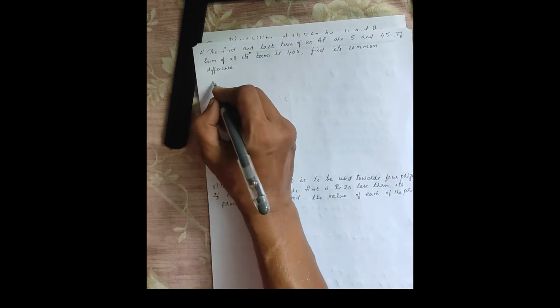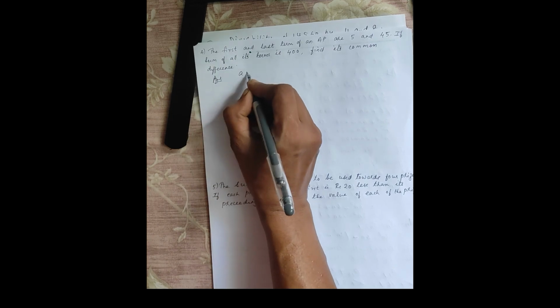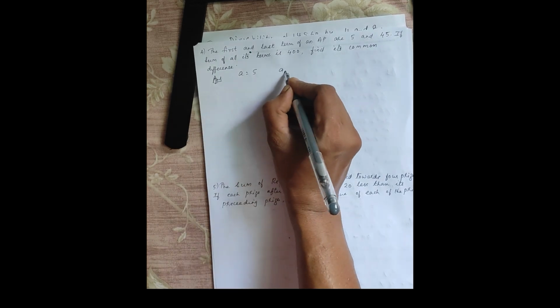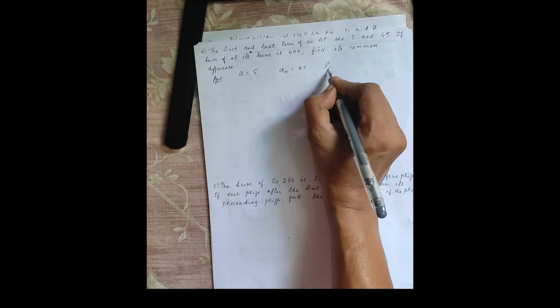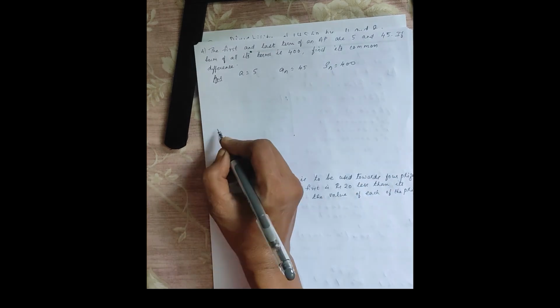The first and the last terms of an AP are 5 and 45. So a is equal to 5 and the last term an is equal to 45. If the sum of all its terms is 400, Sn is equal to 400. Find its common difference. So d you should get. a equal to 5, an is 45, Sn is equal to 400.